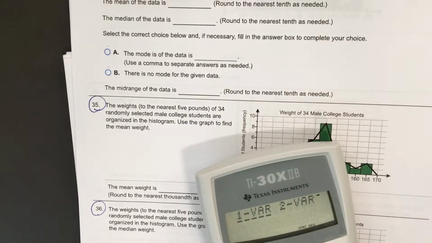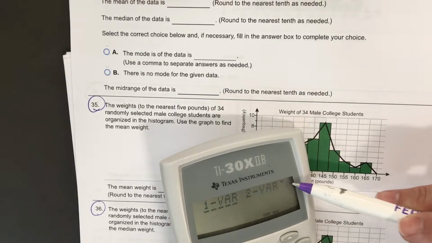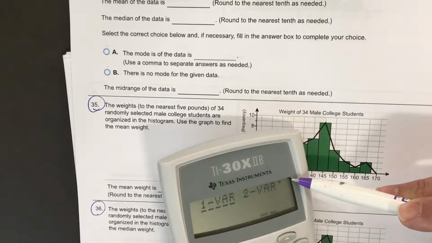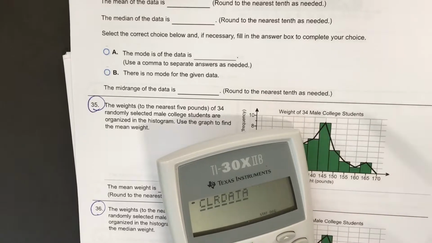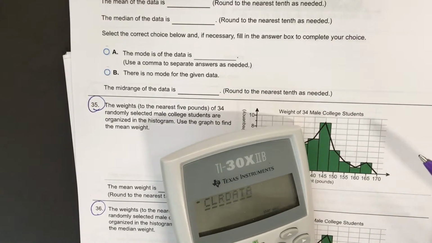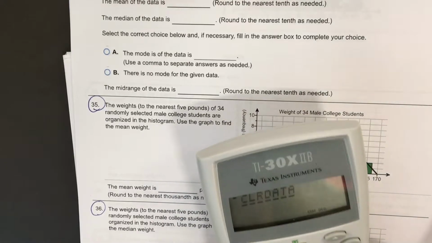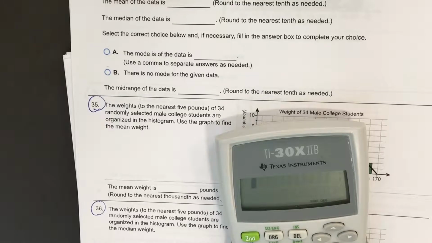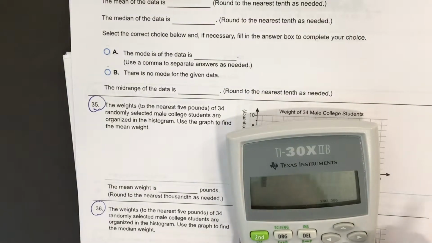We're in the one variable mode, but if you look there, you see that arrow to the right of two variable? It means there's more. Scroll over. The last thing there is clear data. That is underlined. Press equals. Any data you might have had in there from a previous calculation is now cleared out. I'm ready to put my data in here.